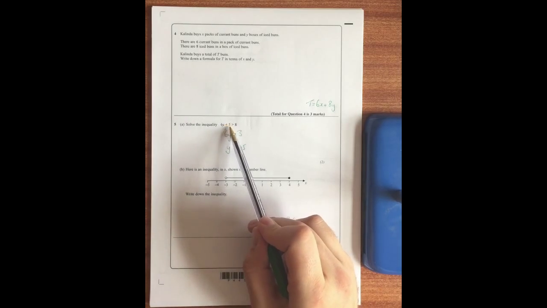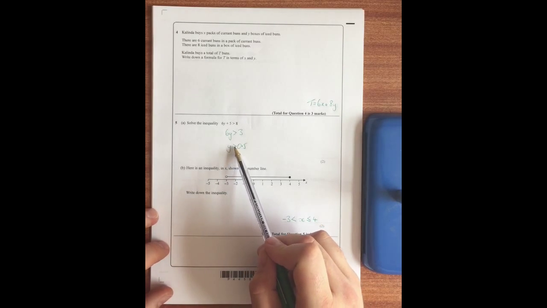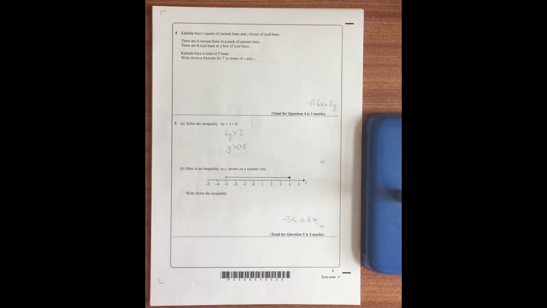Question 5. Solve the inequality 6y plus 5 is greater than 8. Well, to start with, I will take 5 off both sides, so I get 6y is greater than 3. And then dividing by 6, I get y is greater than 0.5.